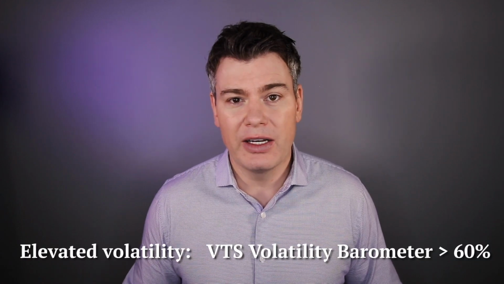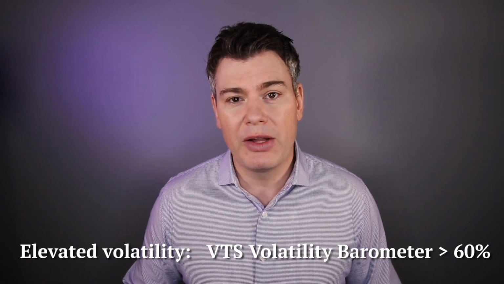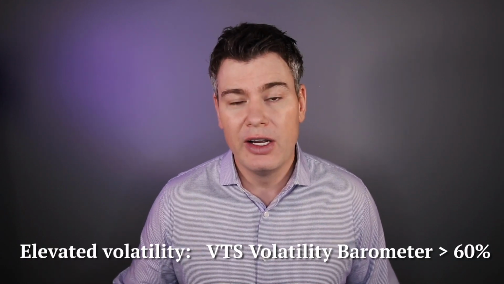There's plenty of traders out there who feel very comfortable holding the TLT anytime stocks are deemed to be too risky. I'm in that camp. That's why the TLT is my chosen ETF. For me, anytime volatility gets elevated, which is when that volatility barometer value goes above 60% or higher, I feel pretty good in bonds.